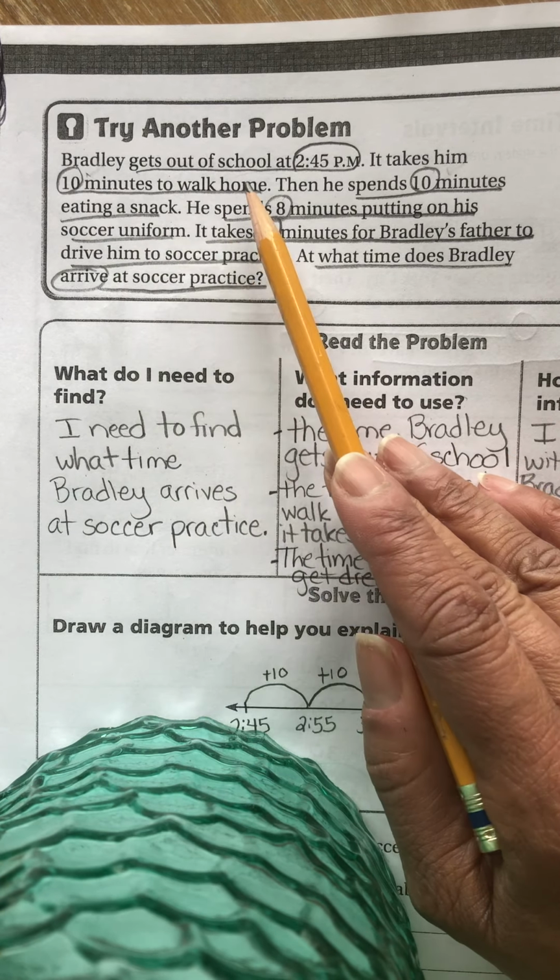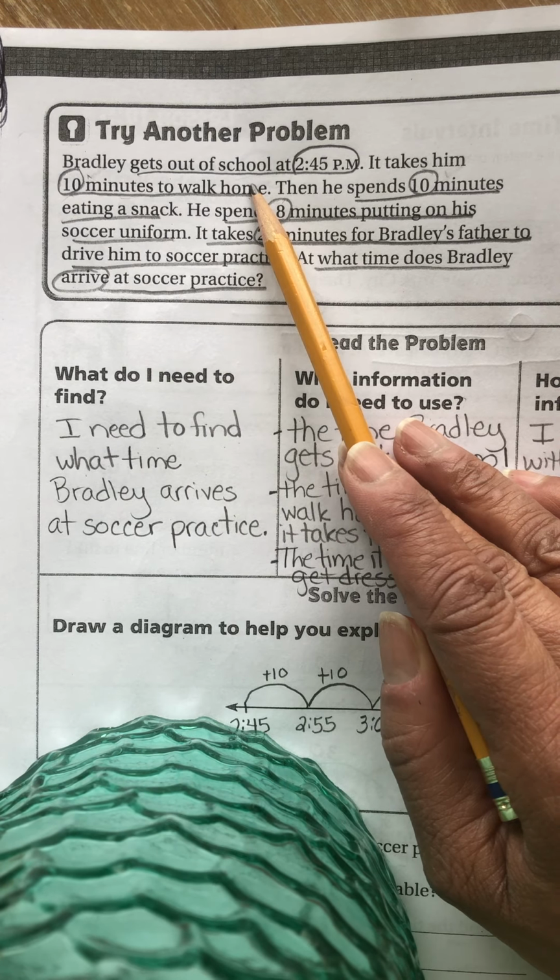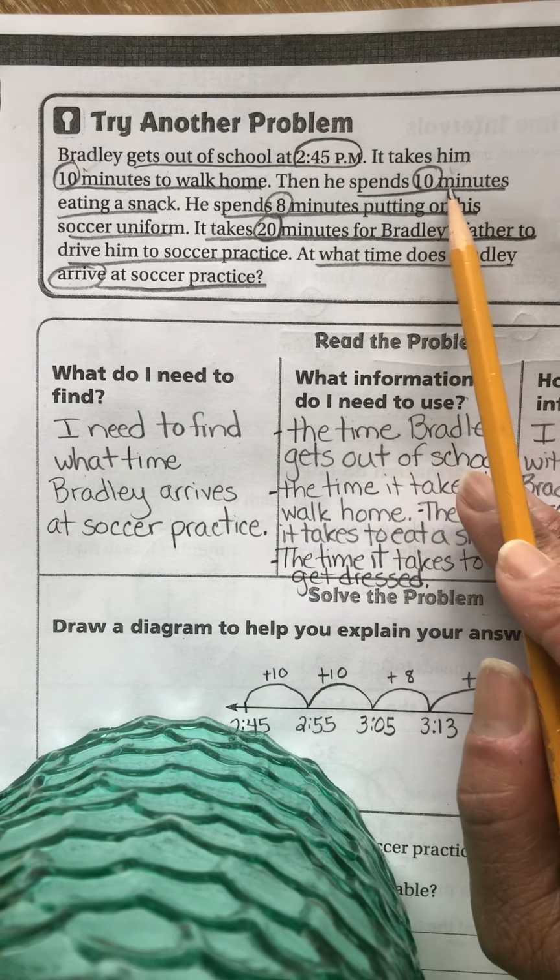10 minutes to walk home. Circle 10 minutes, underline to walk home. Spends 10 minutes eating a snack. Circle 10 minutes, underline eating a snack.